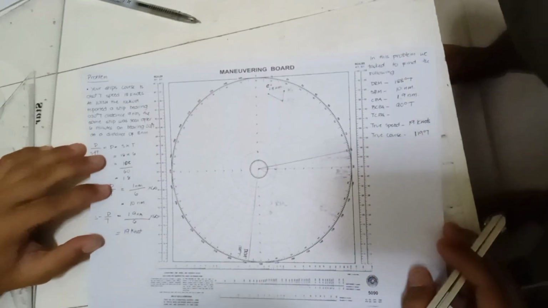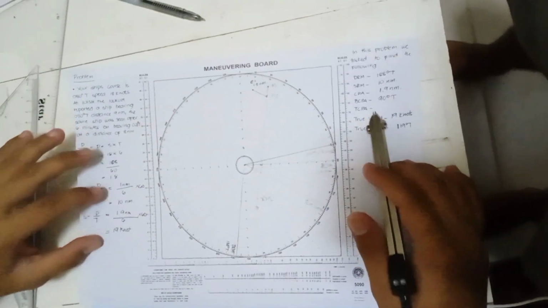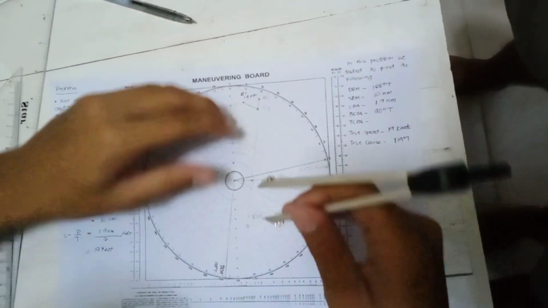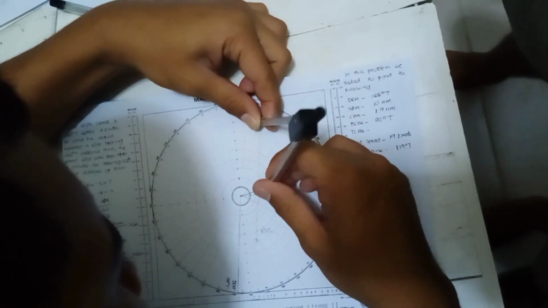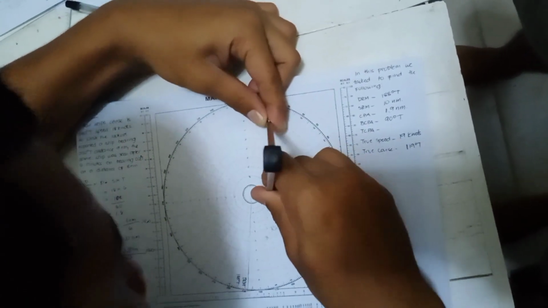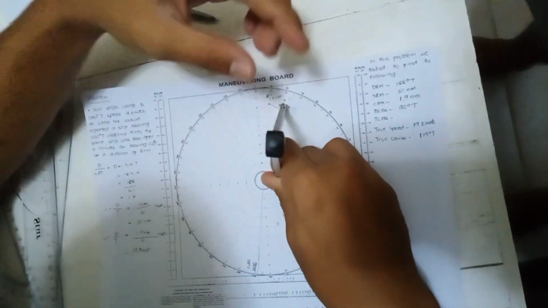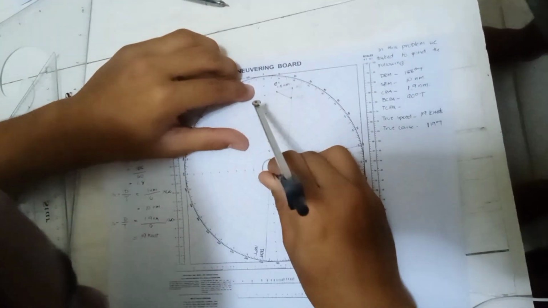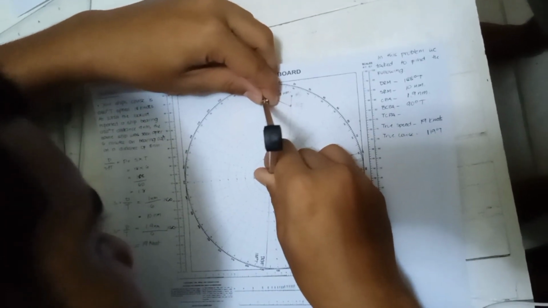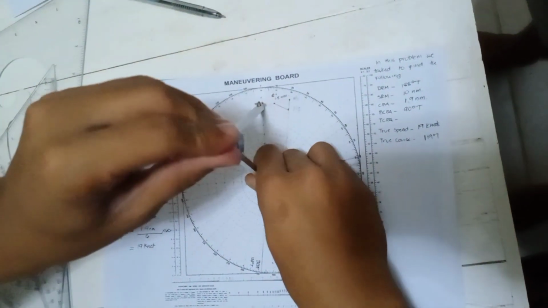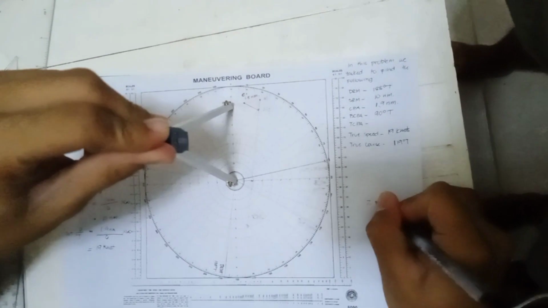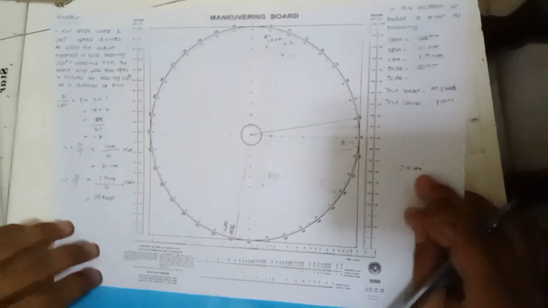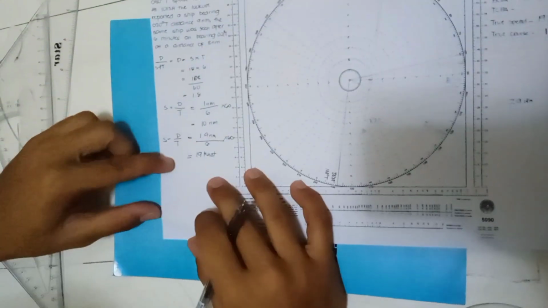And lastly, to find our TCPA, we need to measure from M2 to our CPA. So here, then transfer this here. So we have the distance of 7.9 nautical miles, 7.9 nm. So in order to get the TCPA, we will use again this formula.